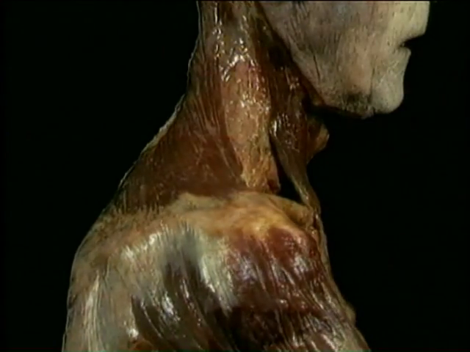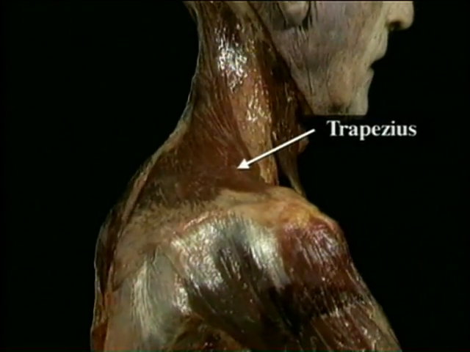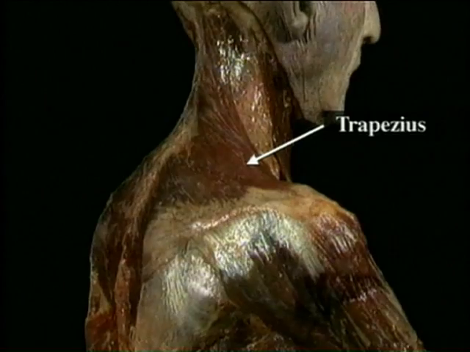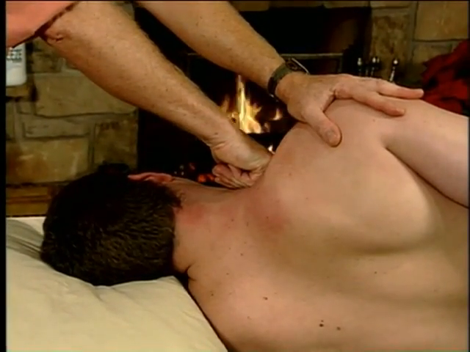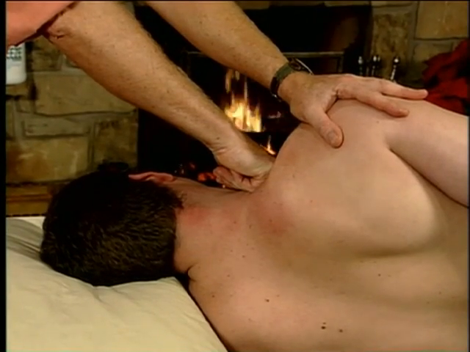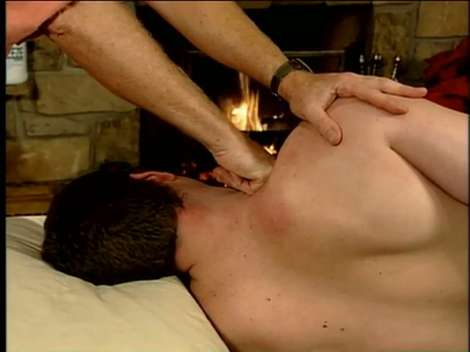And I'm going to come over and try to pull some of this tissue back. The trapezius and everything is wanting to roll forward. I'm going to want to pull some of that back. I'm not going to put a lot of pressure on the first rib, but I am going to try to sweep all of the myofascial tissue layers back.